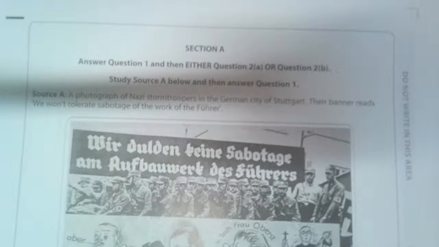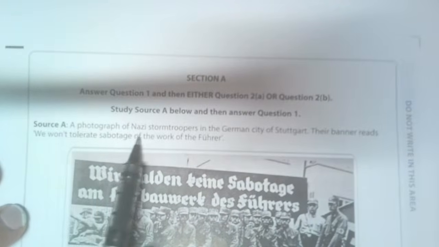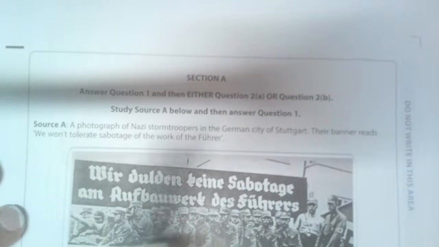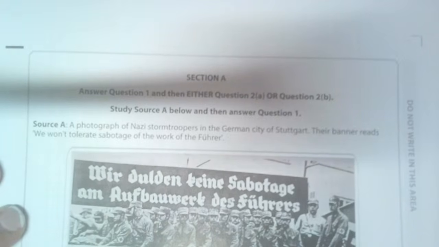Okay, so this is a photograph of Nazi stormtroopers in the German city of Stuttgart. Their banner reads, "We won't tolerate sabotage of the work of the Führer." That's what that banner in German says.